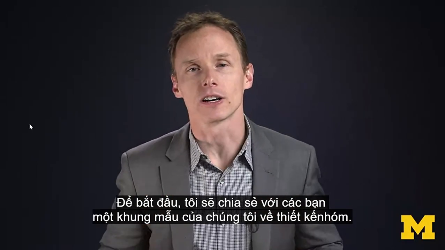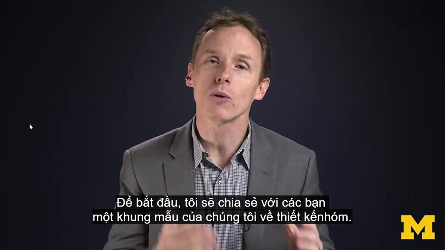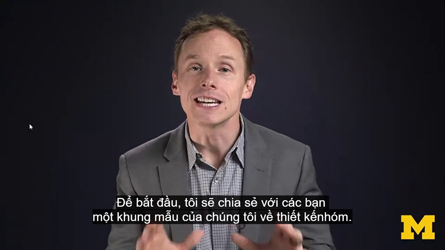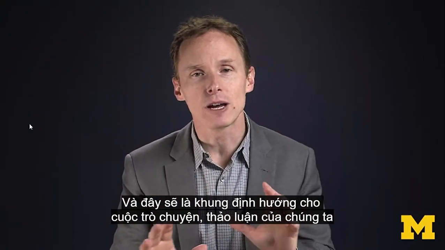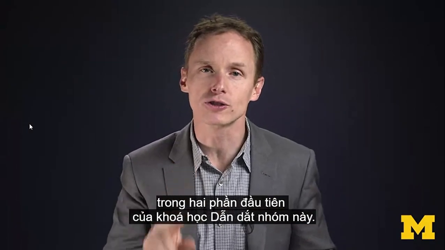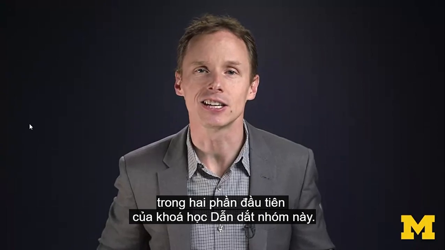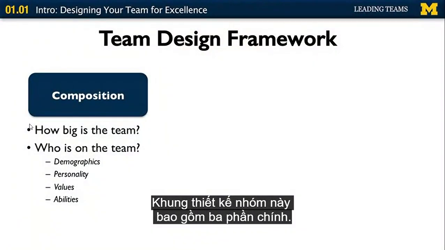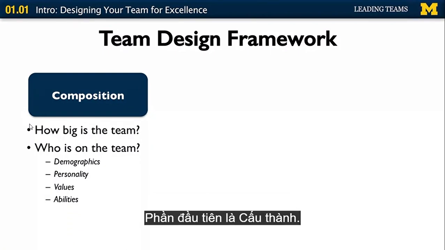To get us started, I want to share with you our framework on team design. This is the framework that will guide our conversation, our discussion for the first 2 sessions in the Leading Teams course. This team design framework consists of 3 major components. The first component is composition.